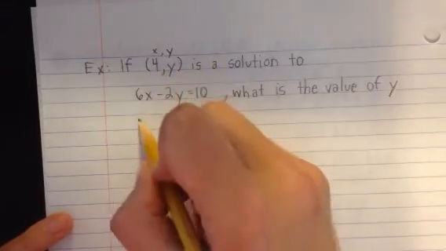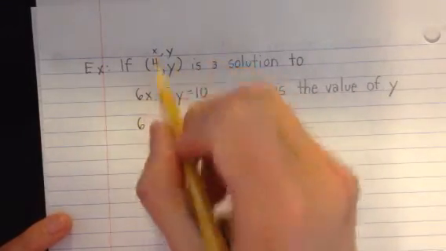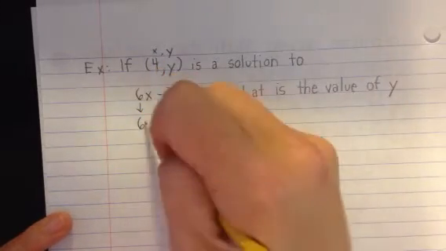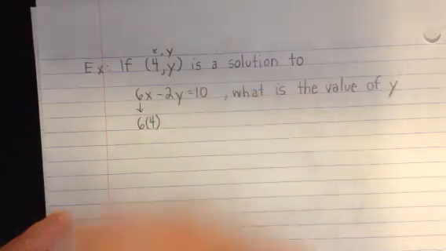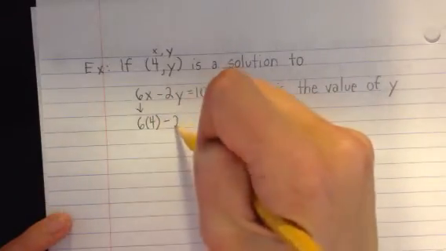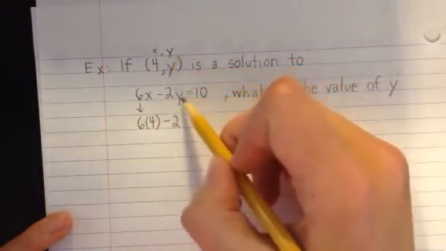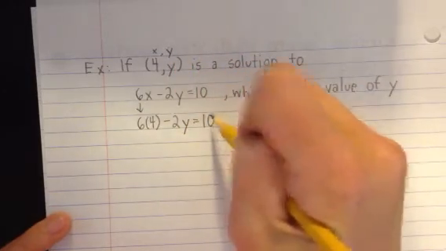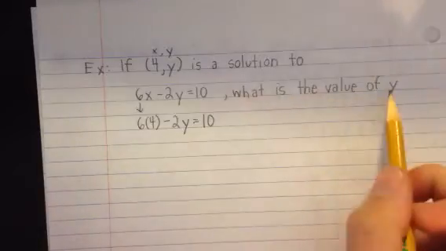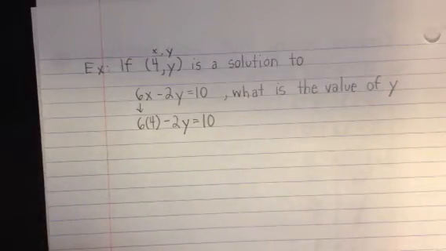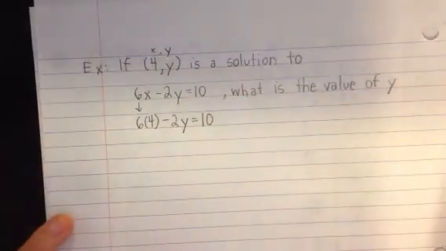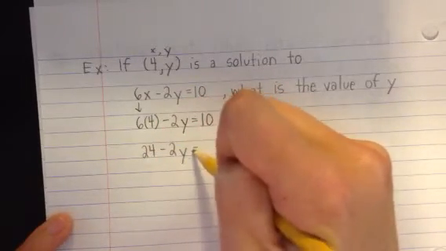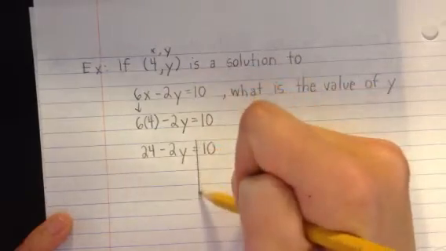So what we're going to do is we're going to plug in, so we've got 6, dragging it down. Remember for x we're going to plug in 4, so I'm going to plug in 4 here. And minus 2, and for y, we're just plugging in y. Y just stays y, equals 10. So what is the value of y? So now let's solve for y. So let's clean up first. We've got 6 times 4, 24. So 24 minus 2y equals 10.